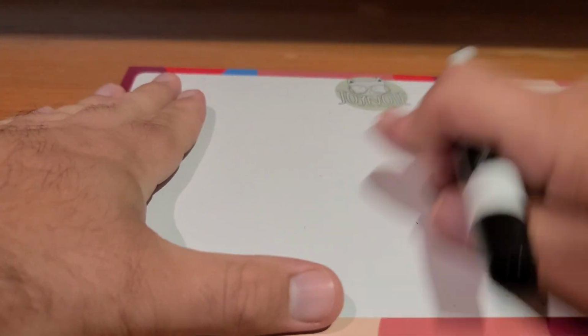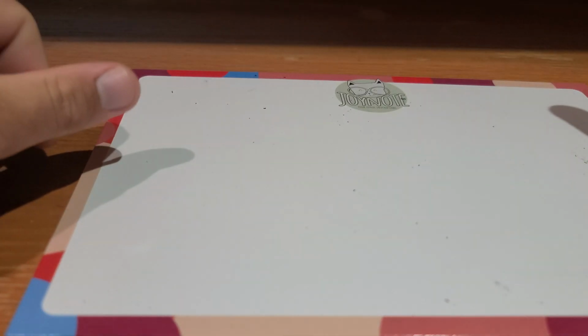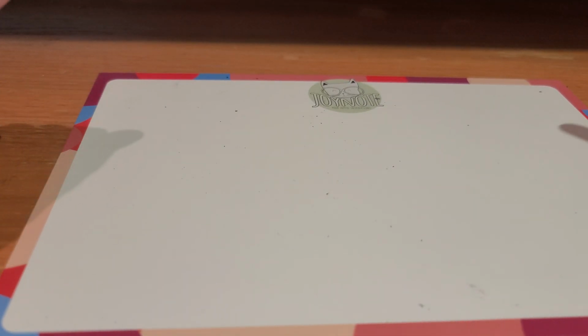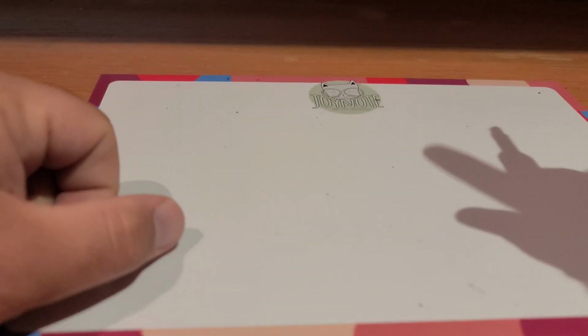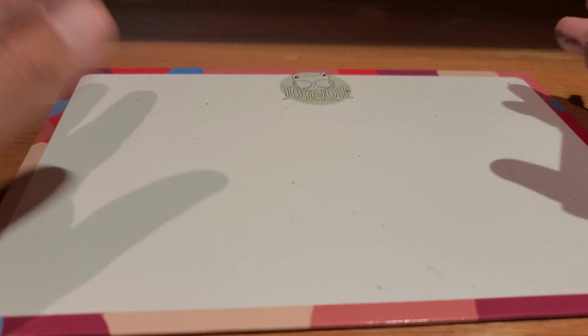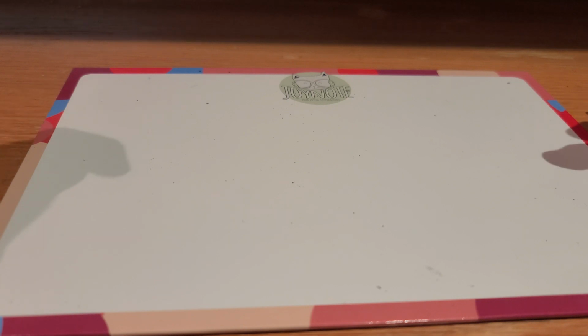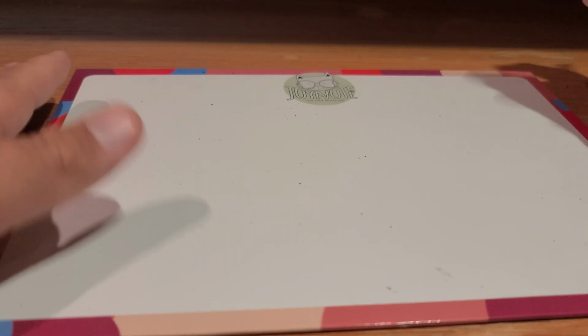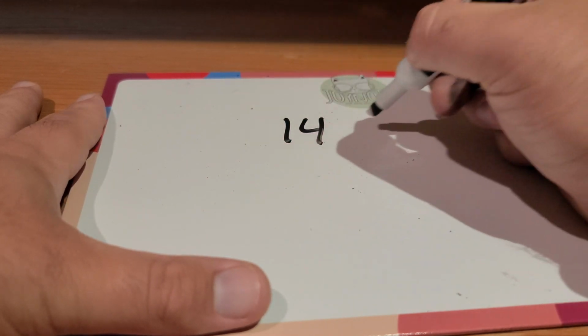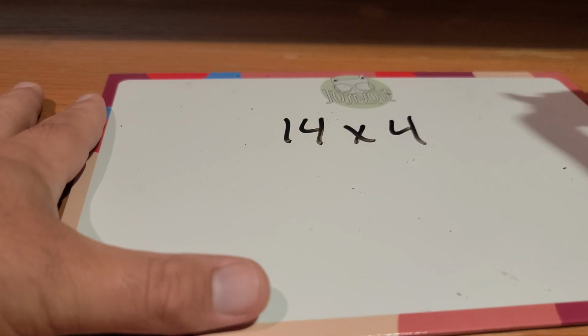Now, when it starts to get a little bit harder, now you're going into 1 digit by 2 digit or 2 digit by 2 digits. So I'm going to show you 2 ways. The first way is what I call standard. That's probably the way your parents learned it, or as teachers, the way that we learned it in school. So say we have 14 times 4.